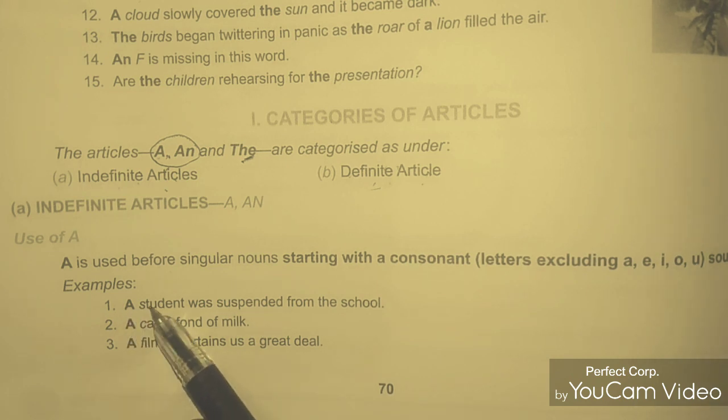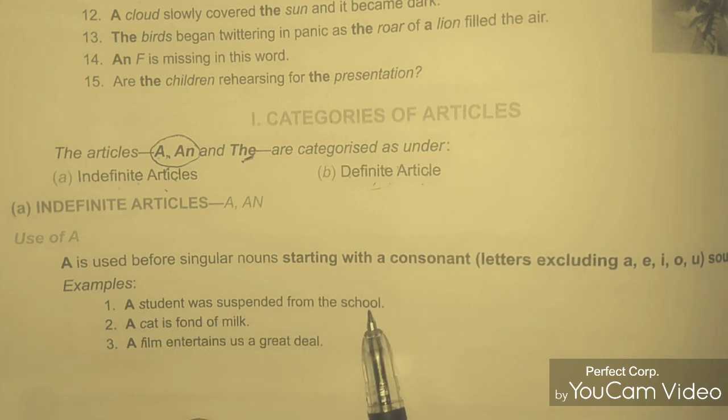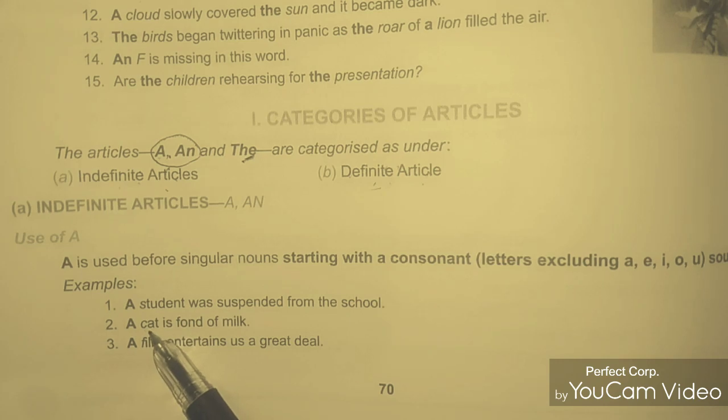Indefinite means a student can be any student. There is nobody particular we are talking about. A student was suspended from the school, but which student we don't know. A cat is fond of milk. We are talking about any cat, the category of cat, but not any particular cat, not my cat or your cat.